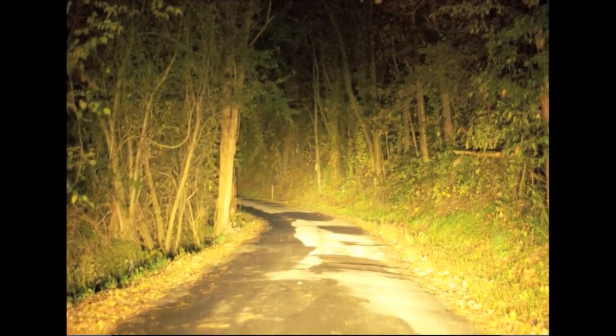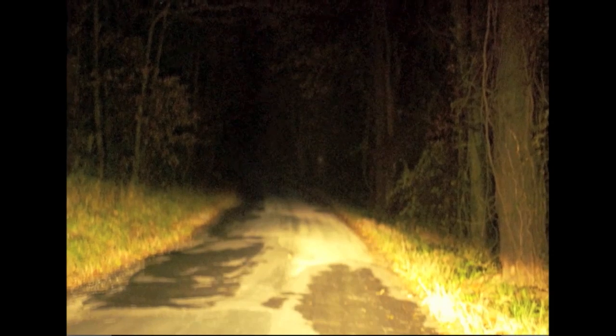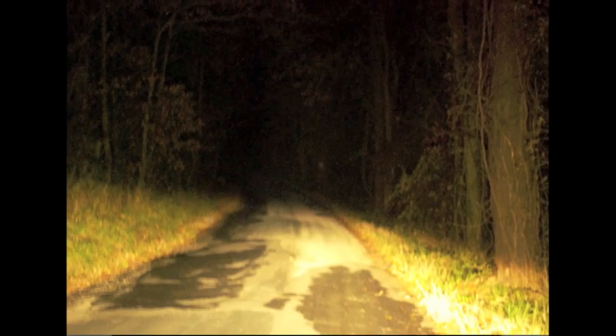Now, as I was driving, I decided to pull the car over and just take a couple shots here with my headlights illuminating the road, and this is what I came up with.